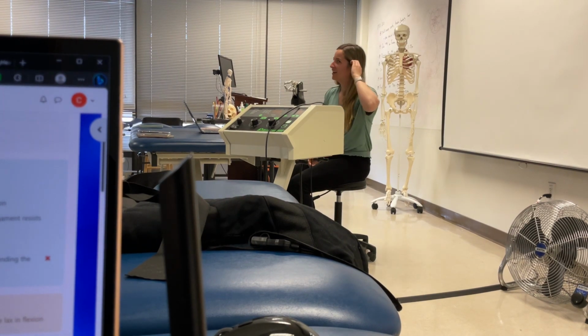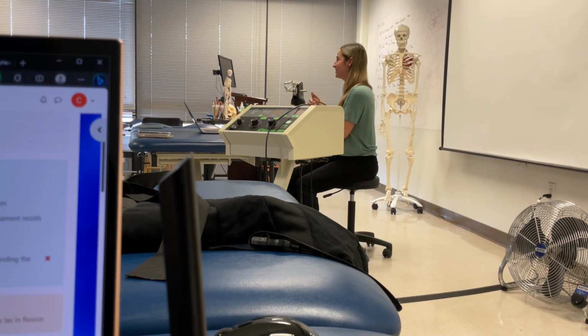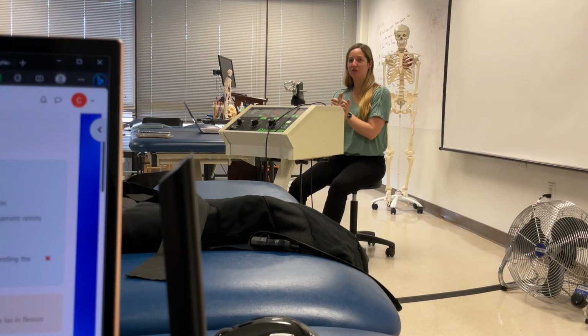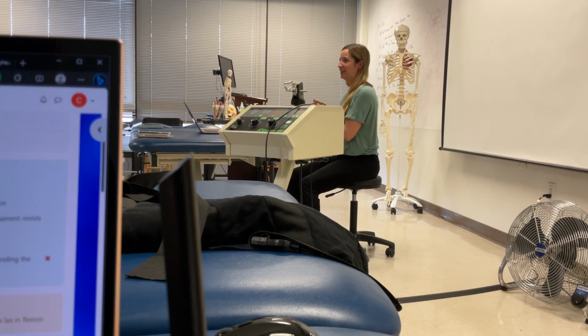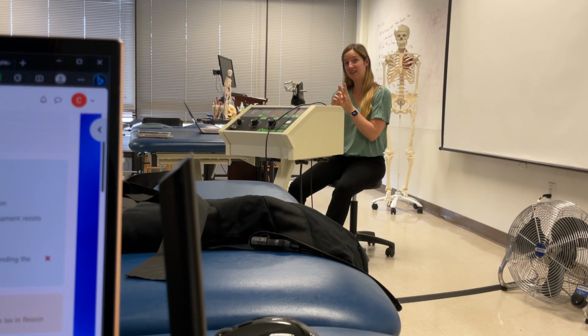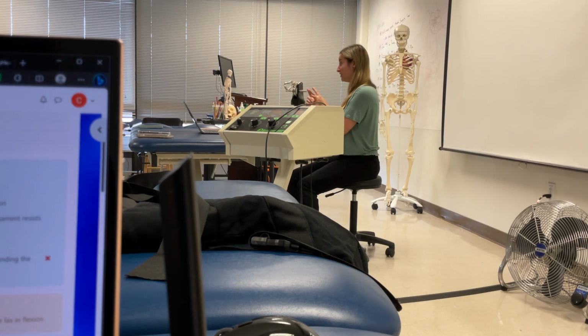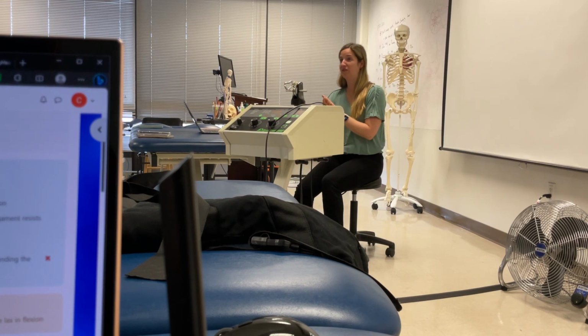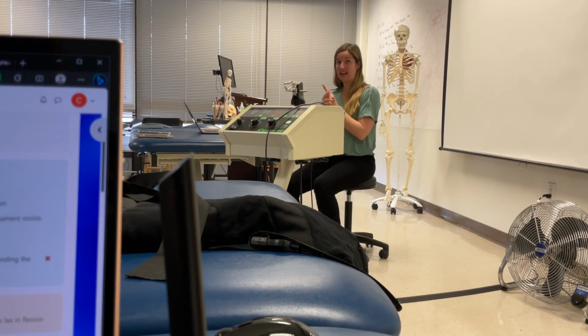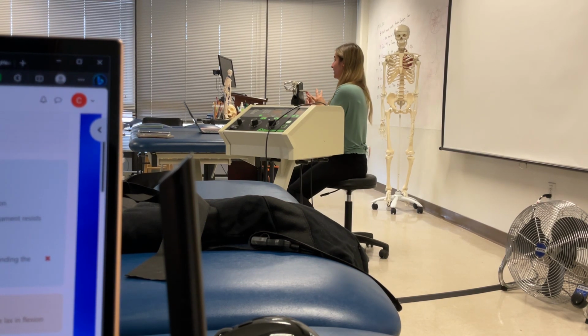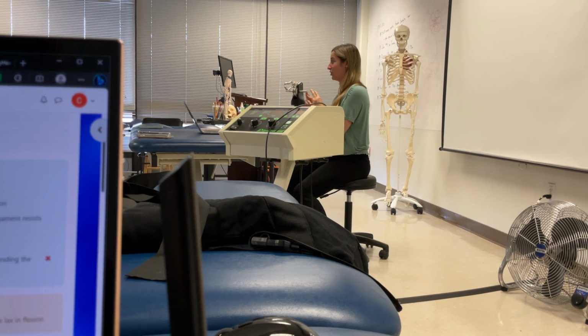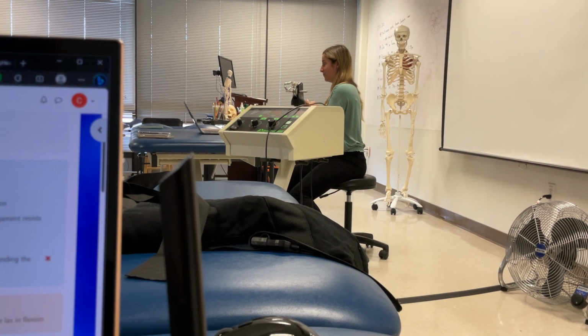Say it loud, say it proud. Rectus femoris. What other muscles extend the knee? Vastus medialis, including its oblique fibers at the distal part of the femur. What else? Vastus lateralis. What else? Close. Vastus intermedius. All right.